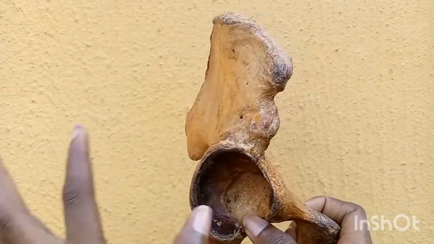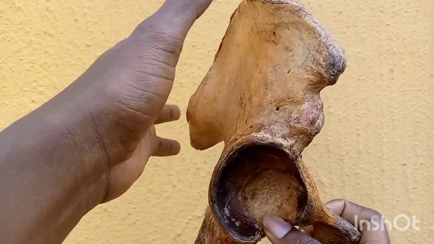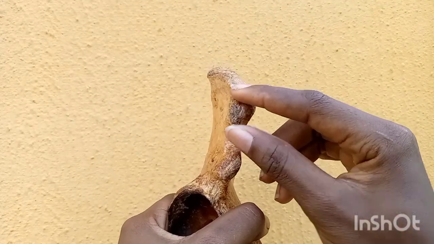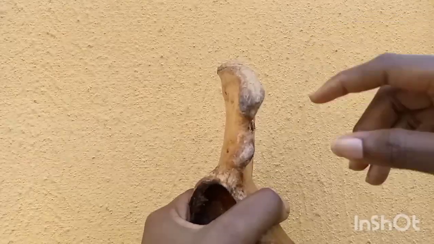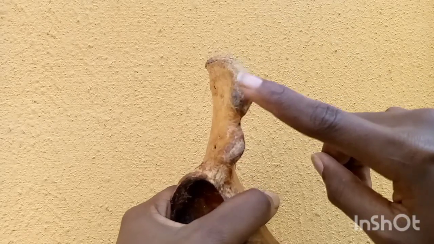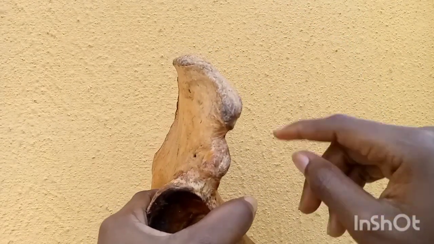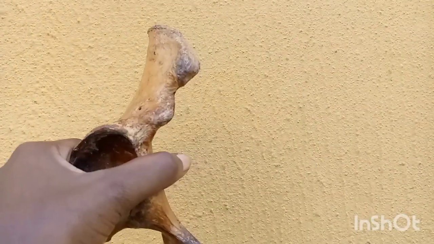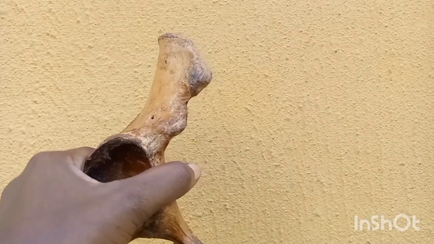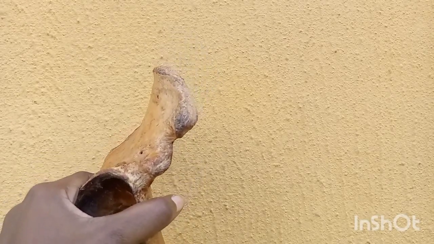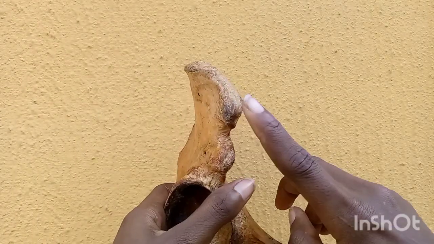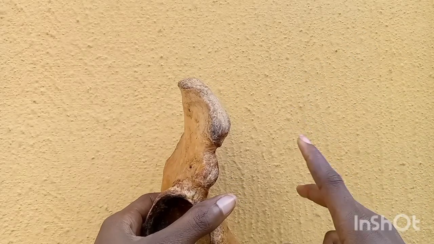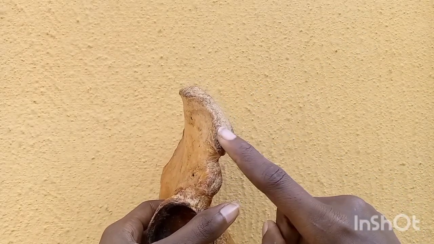And the attachments of the anterior superior iliac spine, anterior inferior iliac spine, posterior superior iliac spine, and posterior inferior iliac spine. The anterior superior iliac spine gives attachment to two things, a muscle and a ligament: sartorius and the inguinal ligament.